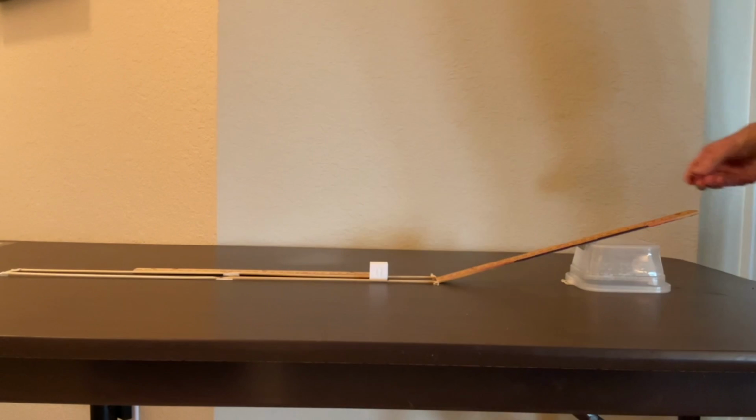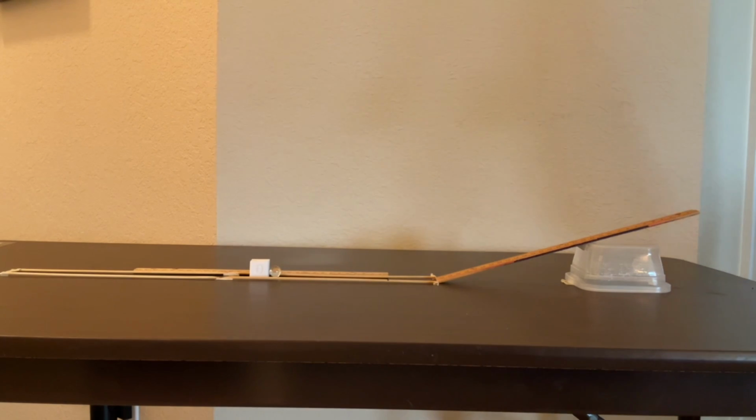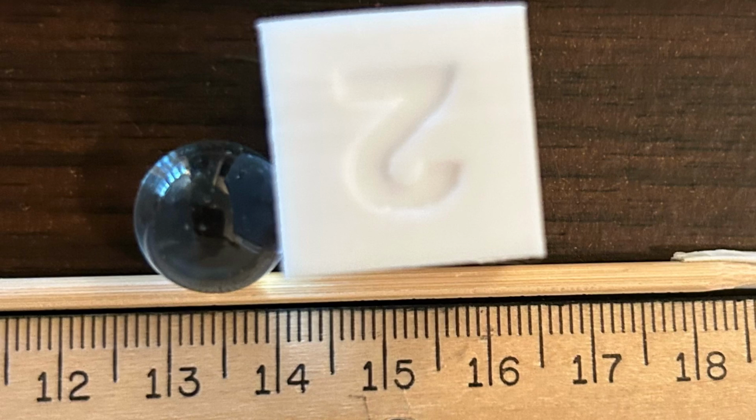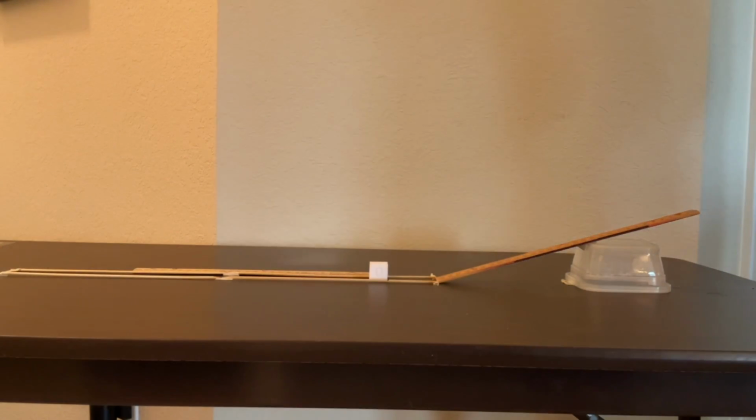There will be 5 trials for each level. We'll begin with fast. There will be a video showing the trial and then an image of the distance that it traveled for each trial. Here is fast trial 1. Fast trial 2.